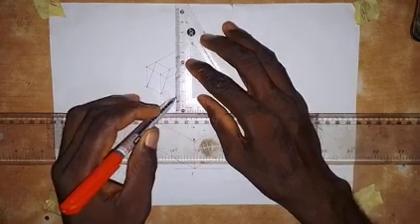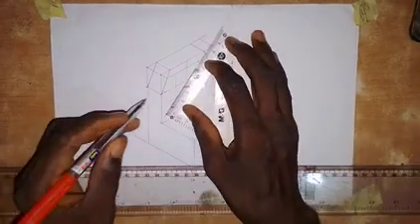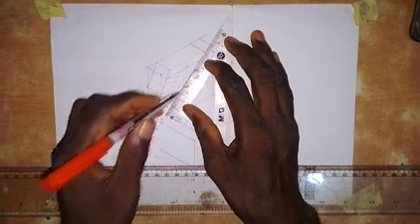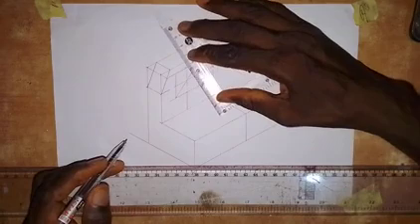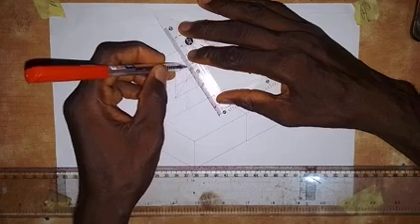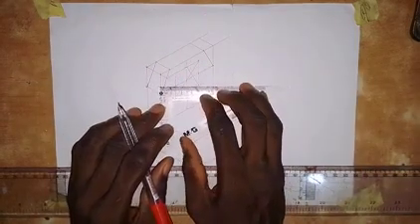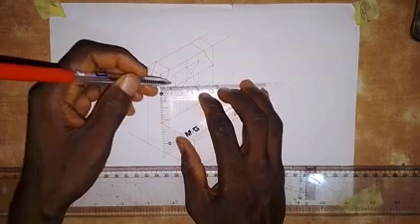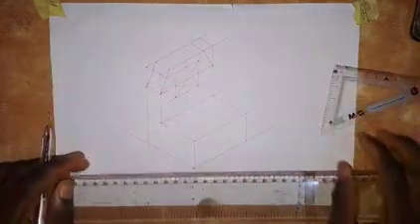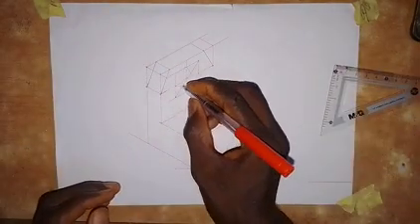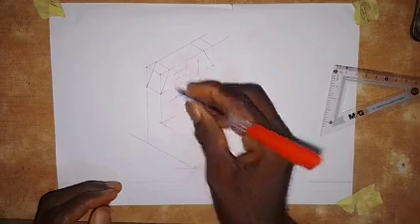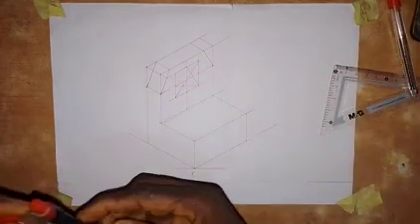All right, so we have the isometric square. So join these longest diagonals together. So longest corners, join them together. Then this point here, join it together with this point like this. And then you also join this same point together with this point. So join this together. All right, so we are making use of this center and this center to draw the isometric circle.